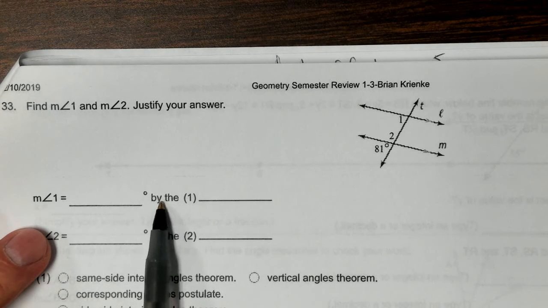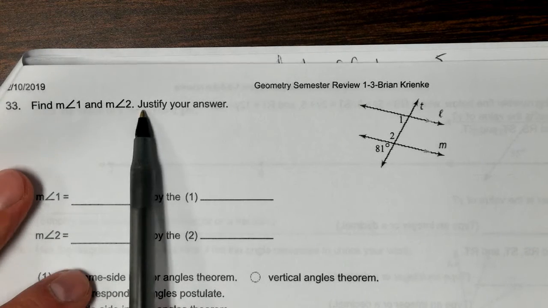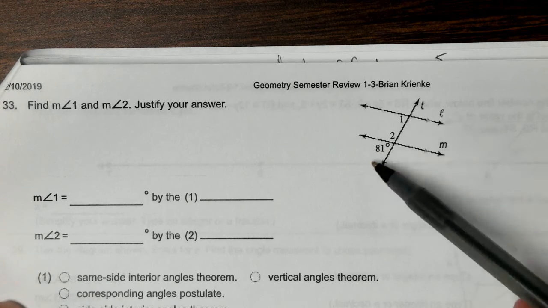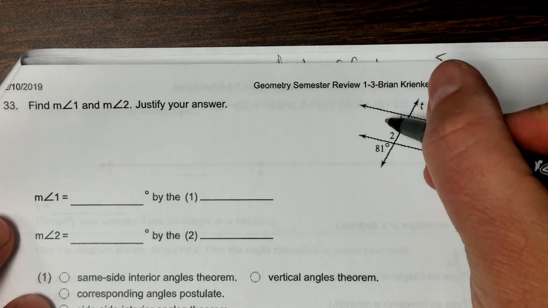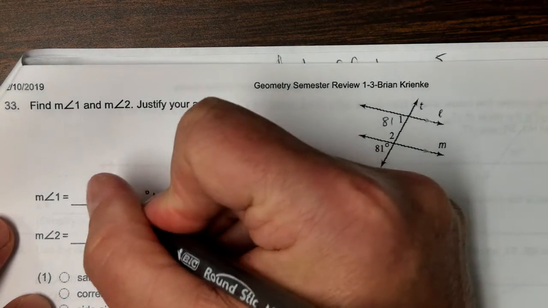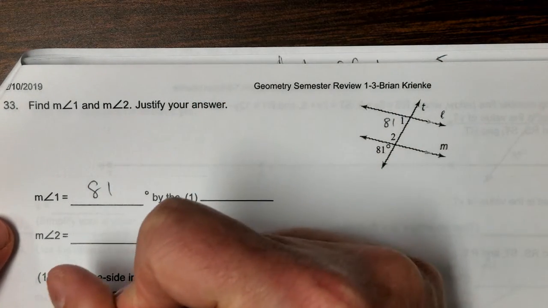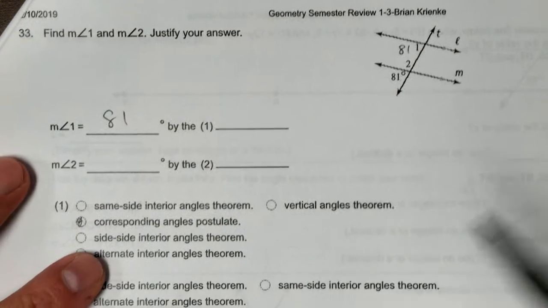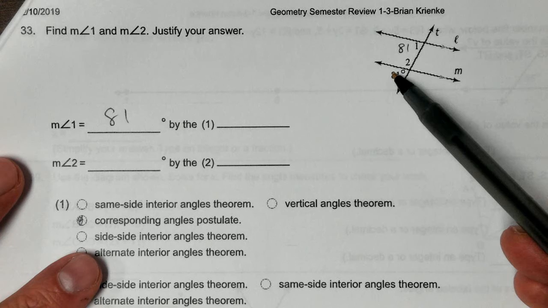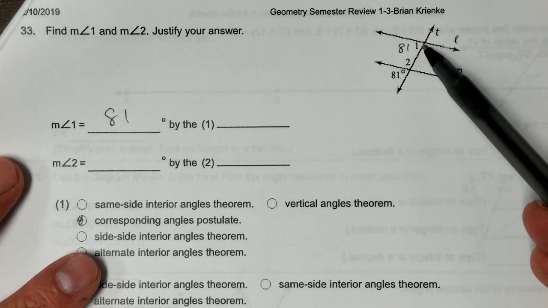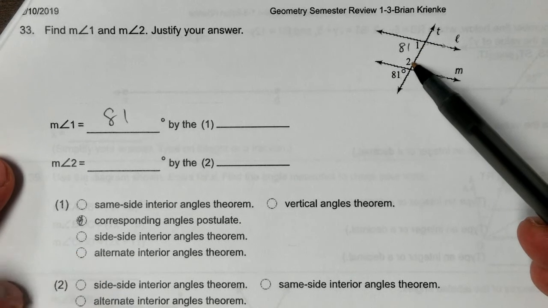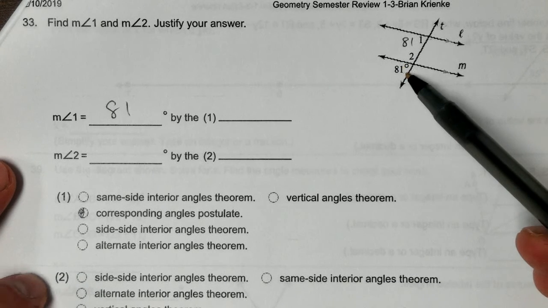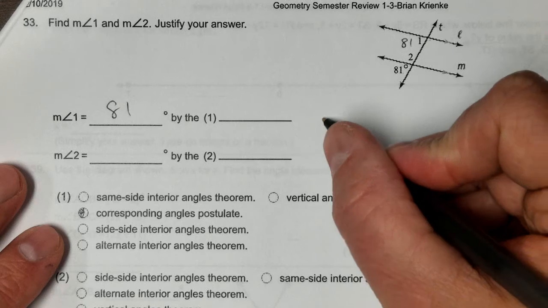Then there are some like this also. Find angle 1 and angle 2. So we know that 1 would be 81 by corresponding. Because you have 81, which is exterior, and angle 1 is interior. And then for this one, we've got to get 180 minus 81.